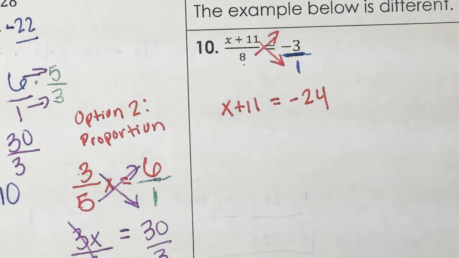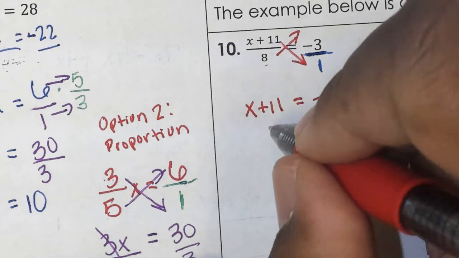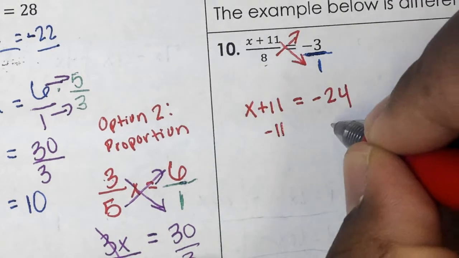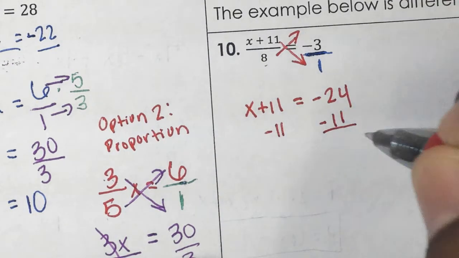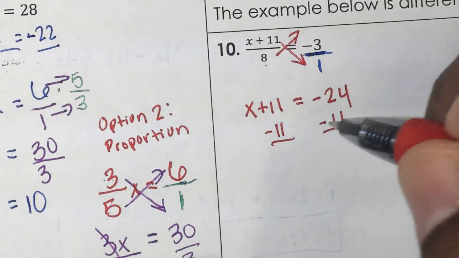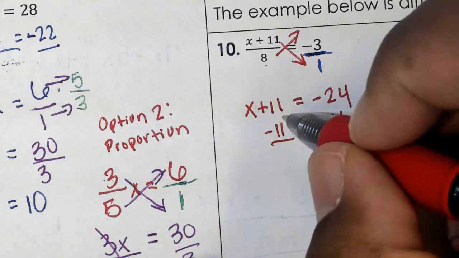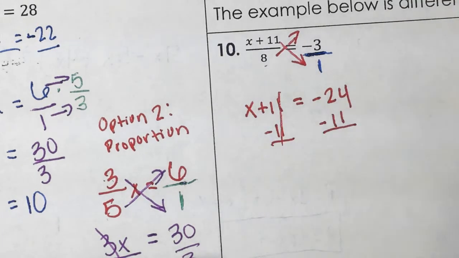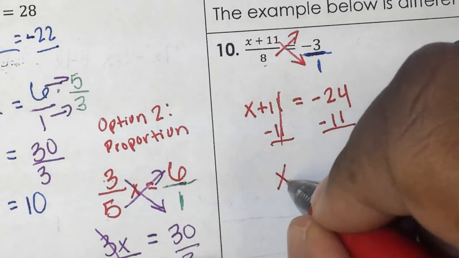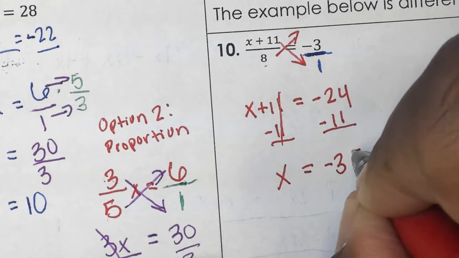And then from there you just solve as you would a one-step equation. Minus 11, minus 11. Cancels. X equals negative 35.